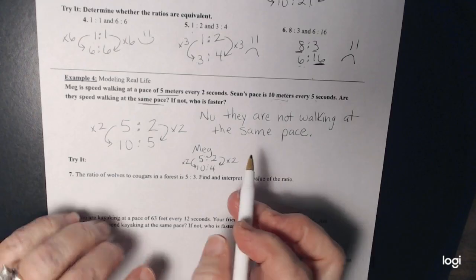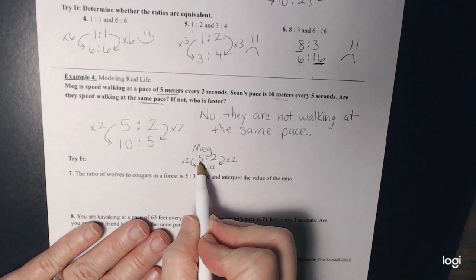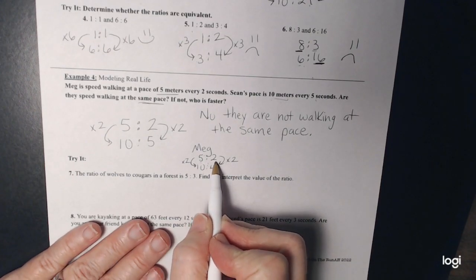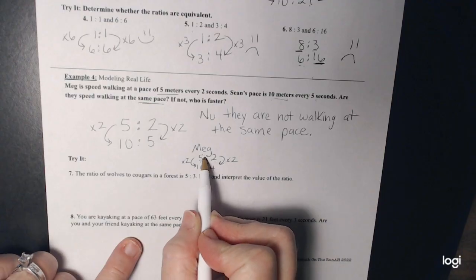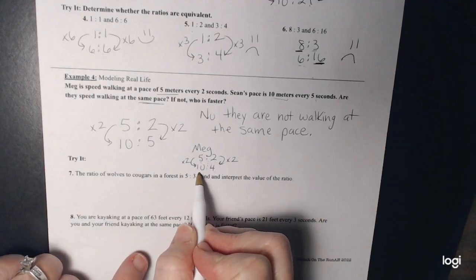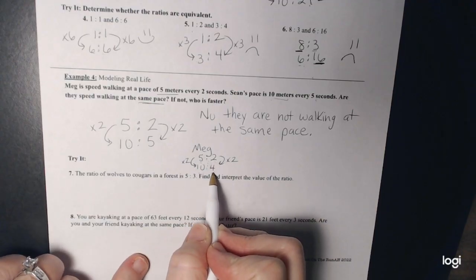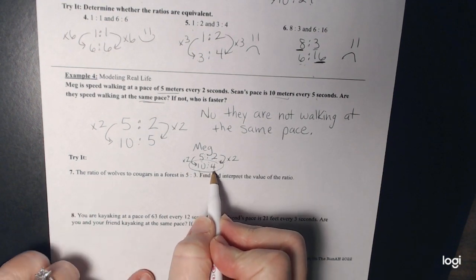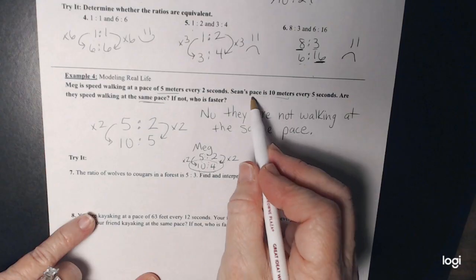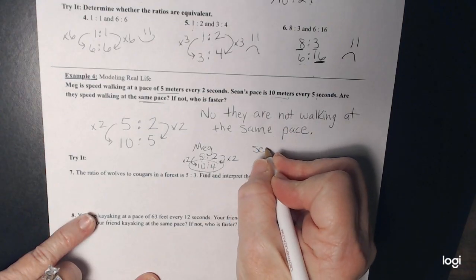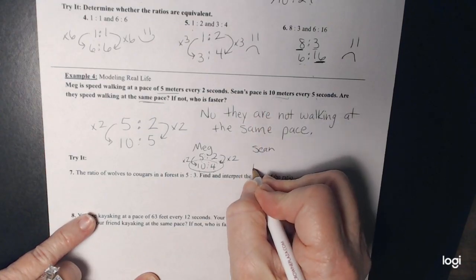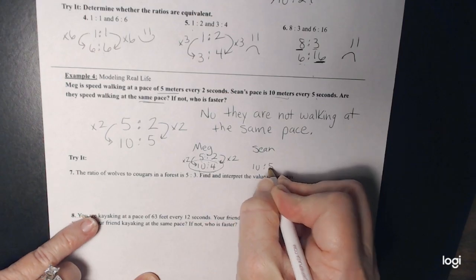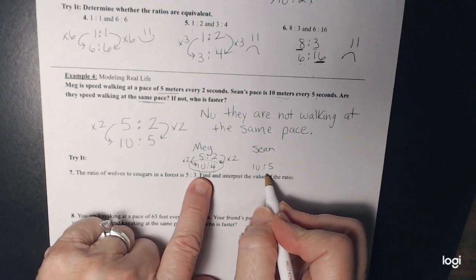So if Meg continues walking 5 meters every 2 seconds, she's eventually going to get to 10 meters every 4 seconds. Well, if she's walking 10 meters in 4 seconds, and we know that Sean is walking 10 meters every 5 seconds, who is faster?